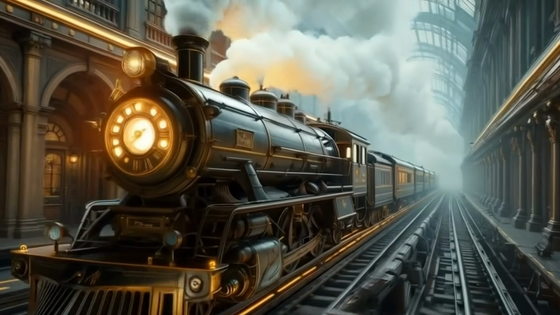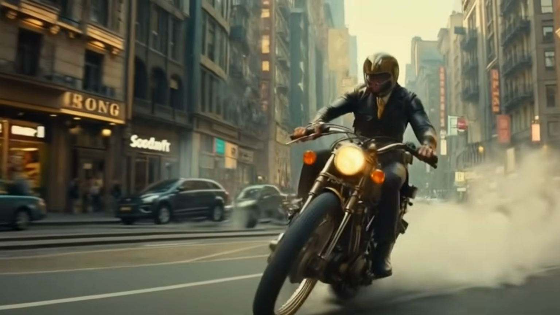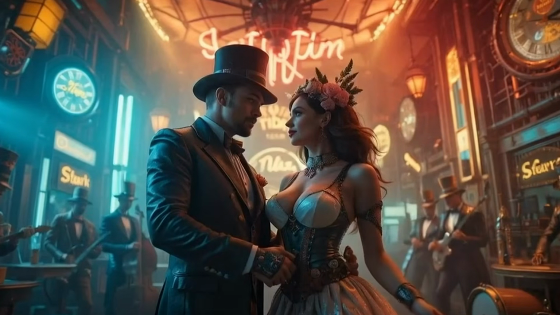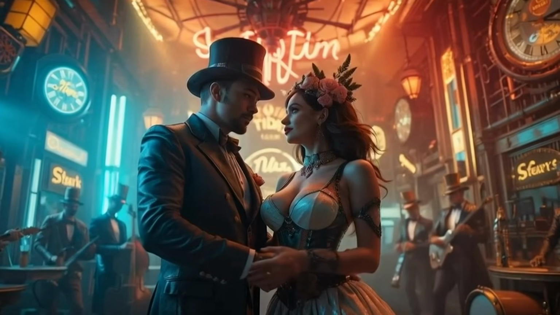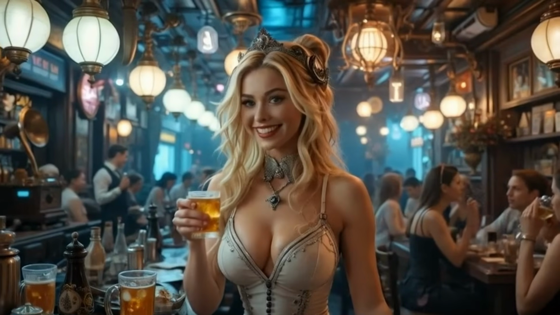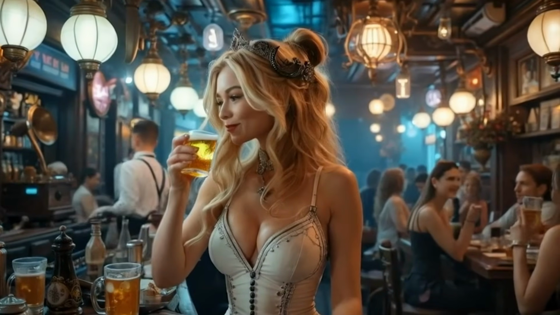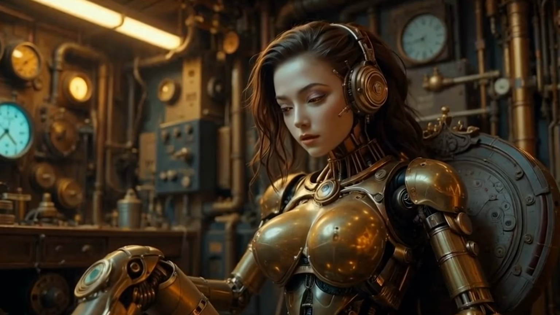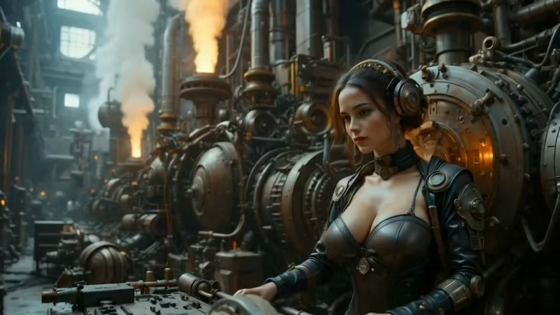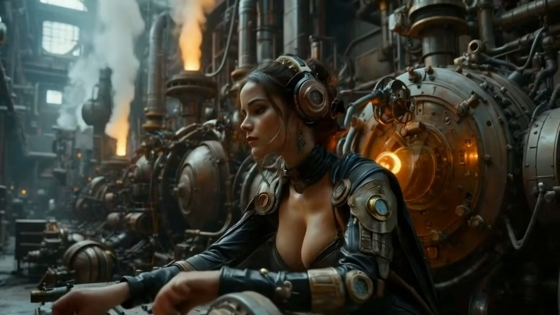Transportation dazzles, magnetic trains puff glowing vapor, and clockwork bicycles glide through cobblestone alleys. Evenings glow with neon lights and the hum of phonographs as tea houses and dance floors come alive. Beneath the glamour, factories and mines sustain the city, balancing innovation with nature. It's a world of endless invention, where every moment feels like magic brought to life.